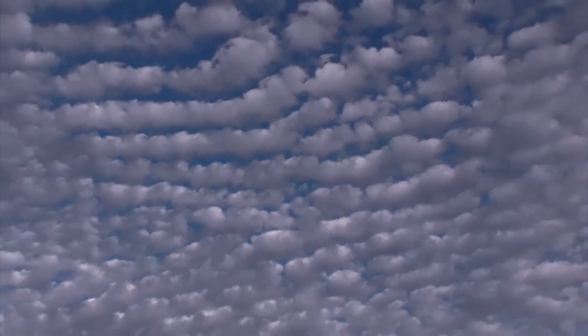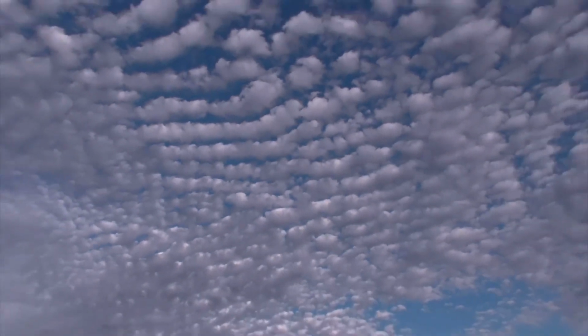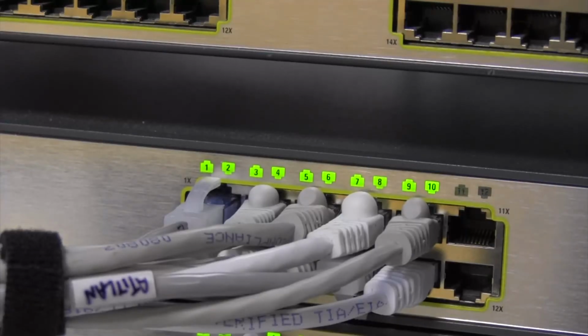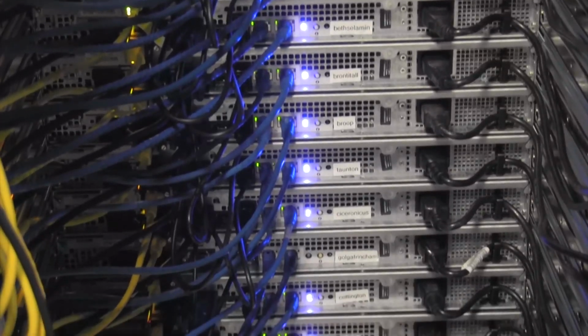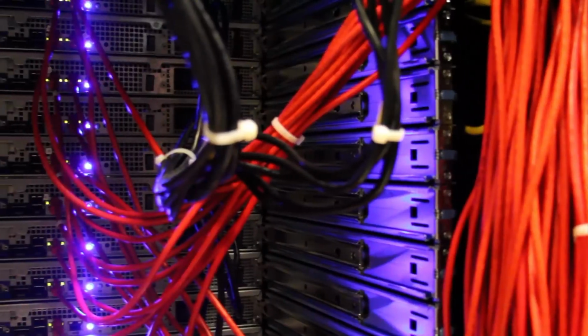CloudStack is a robust solution for large deployments. You have dozens of data centers and thousands of servers in each data center. This hardware is going to fail, and CloudStack is designed to handle, number one, that mass scale. Number two, it's designed to handle the failure that inevitably happens in large deployments.